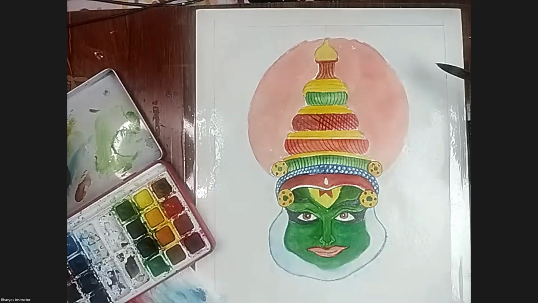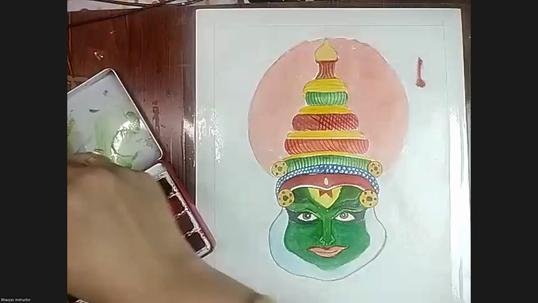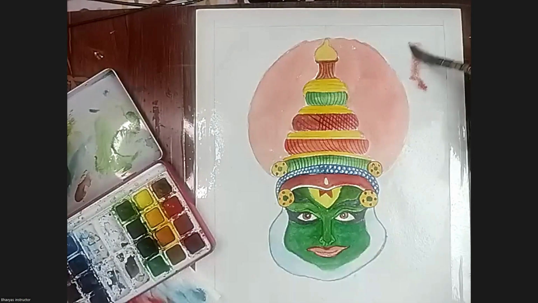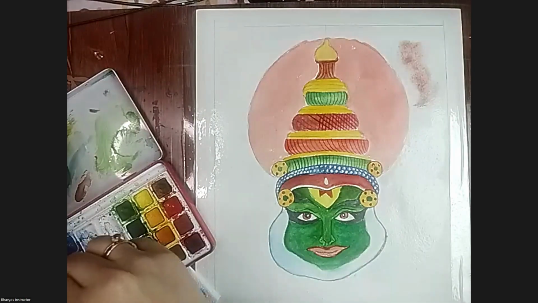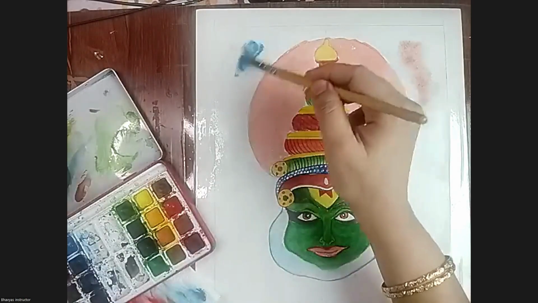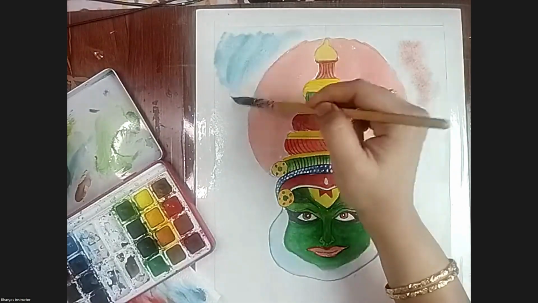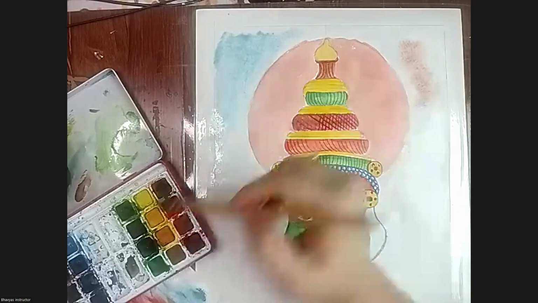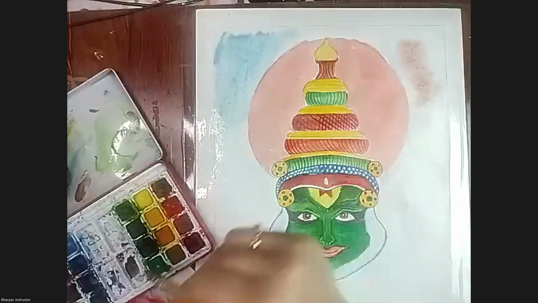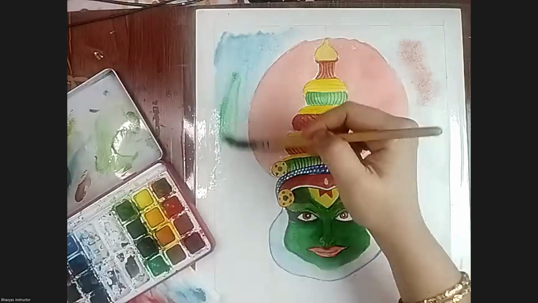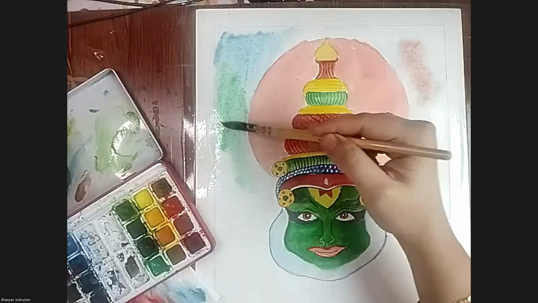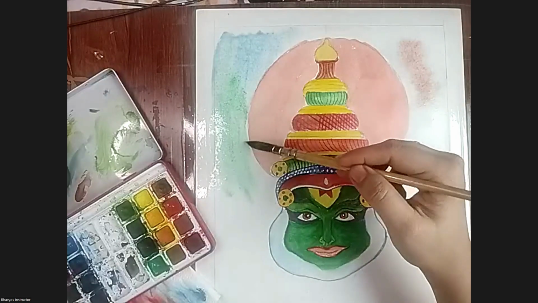And then put red color. You can use different colors like sky blue, red, like that. Any color you can use, but it should be light background color. So I am using a mix of light blue, green, okay, and yellow, like that.